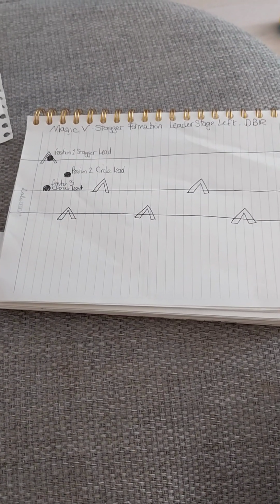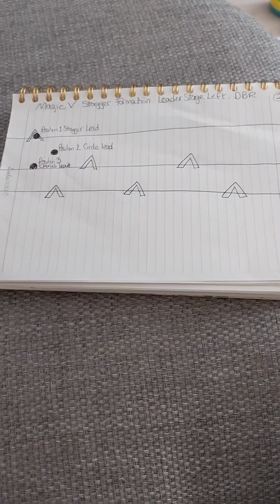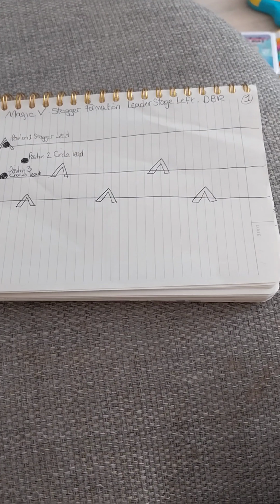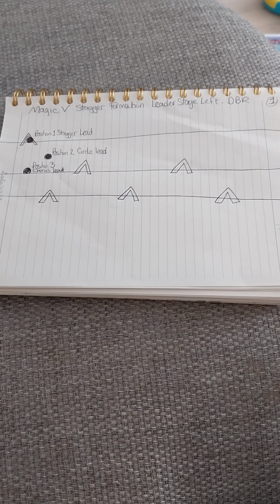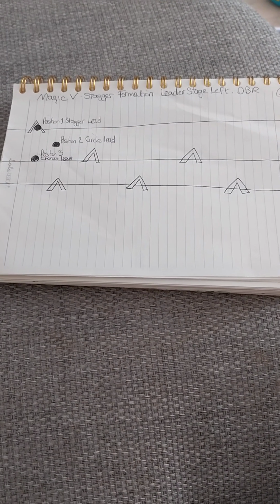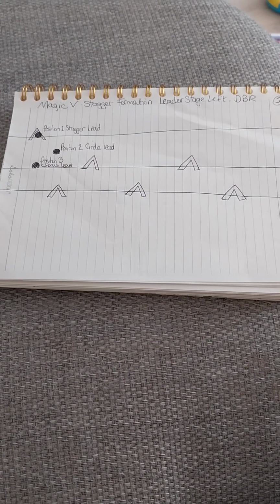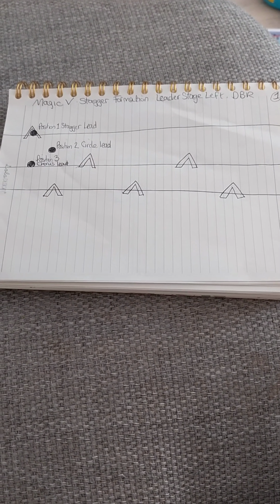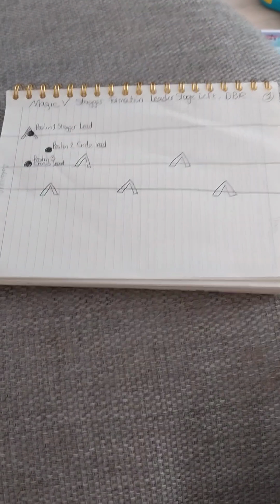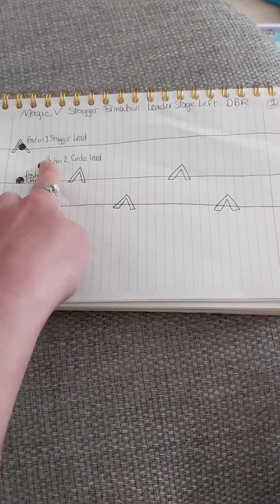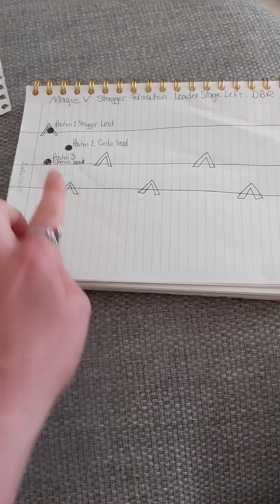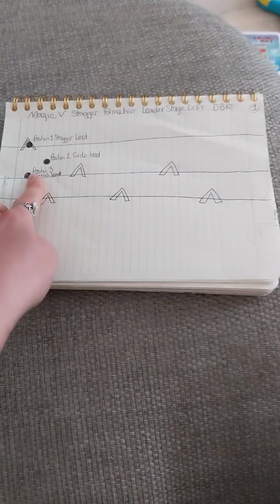The magic V tells you two things. Number one, it tells you which formation you are in. And number two, it tells you the size of your movement area. The magic V refers to three key positions which are occupied by the stagger leader in position 1, the circle leader, position 2, and the chorus leader in position 3.